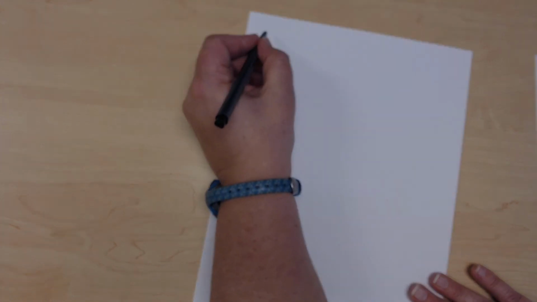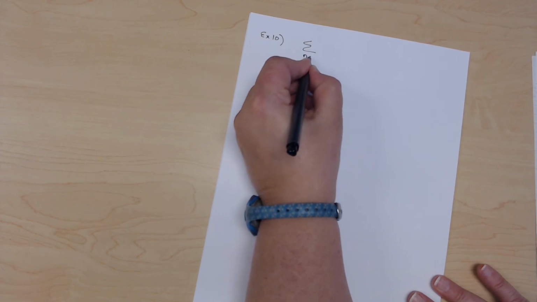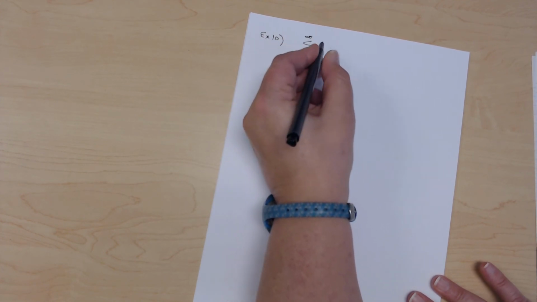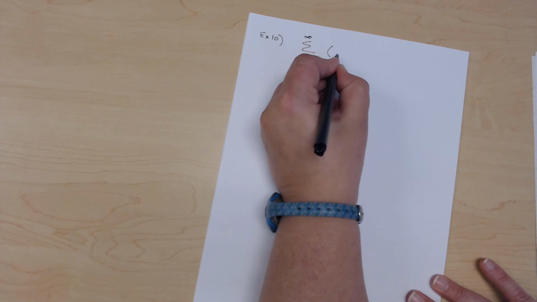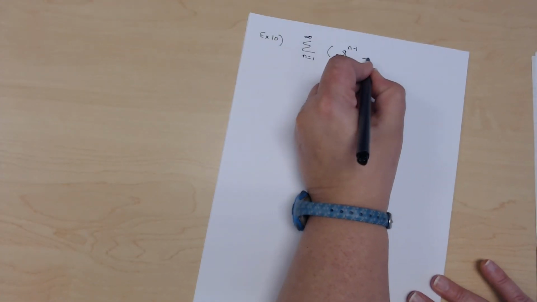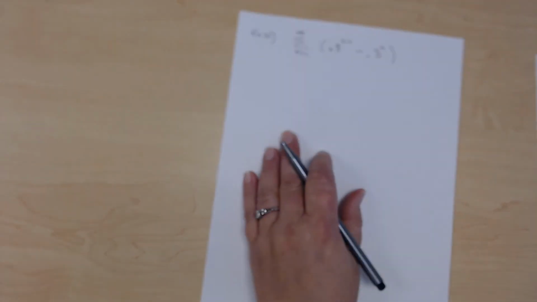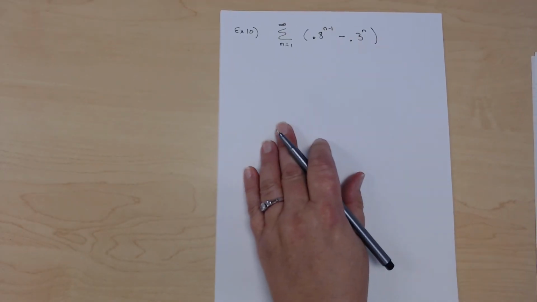All right. 3 more. Let's try this next one. Example 10. The sum from n equals 1 to infinity of 0.8 to the n minus 1 minus 0.3 to the n. All right, what are we thinking?